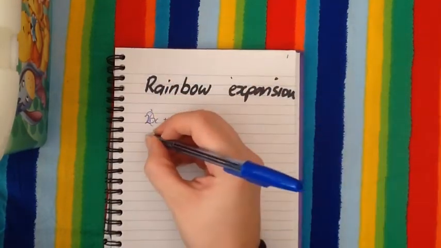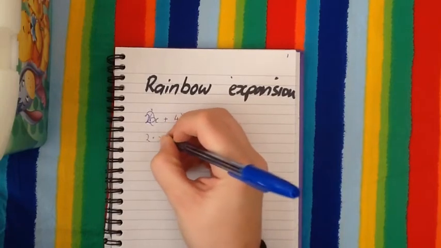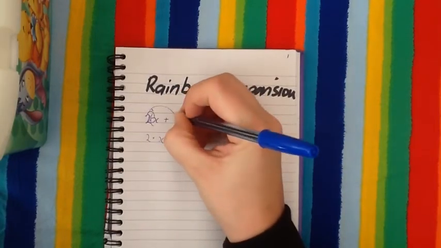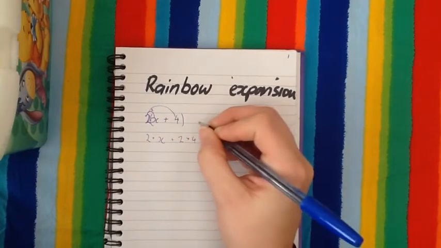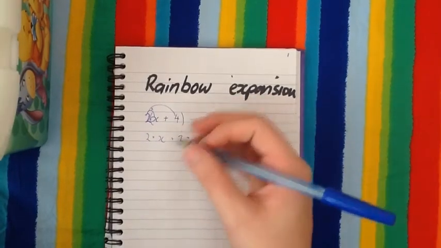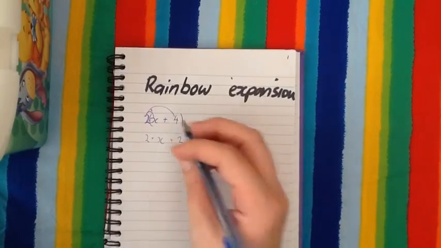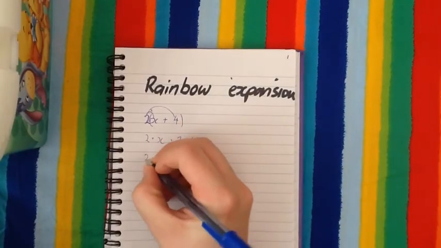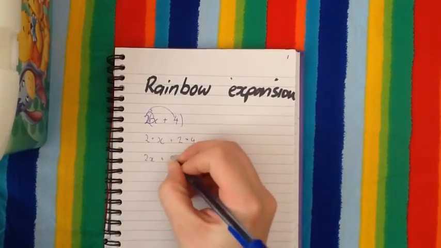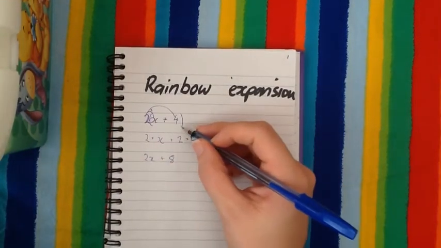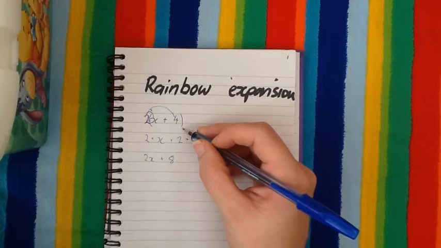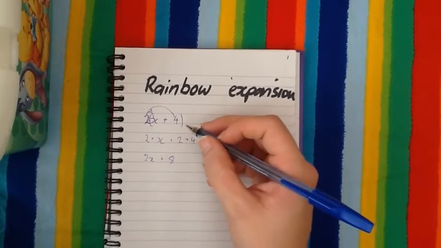So we can write that as 2 times x plus 2 times 4. That's now expanded. We then can gather like terms and simplify. So we would then write that as 2x plus 8. So 2x plus 8 is the same as 2(x + 4) because of the distributive law.